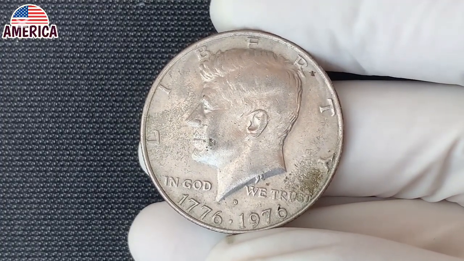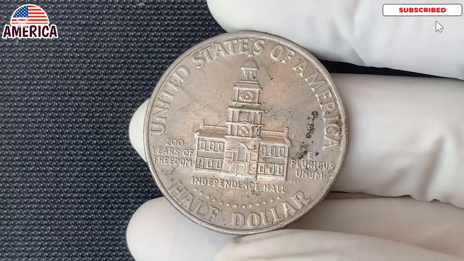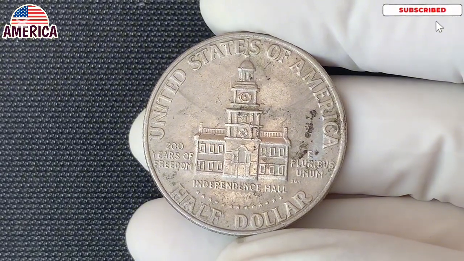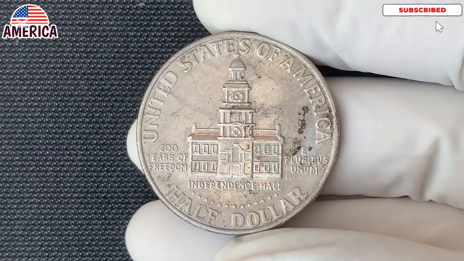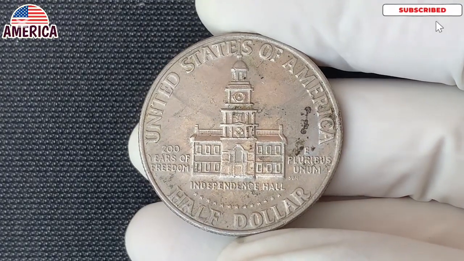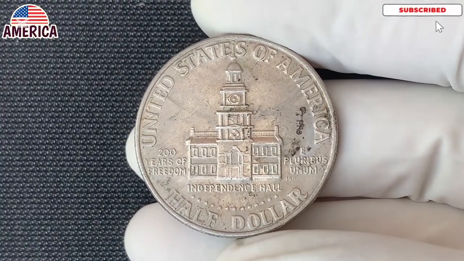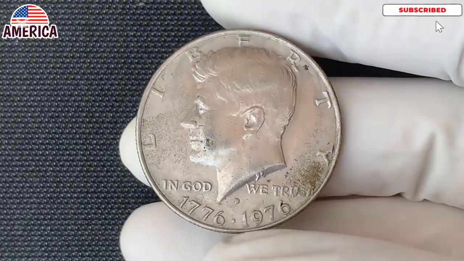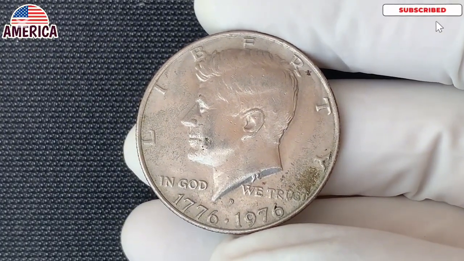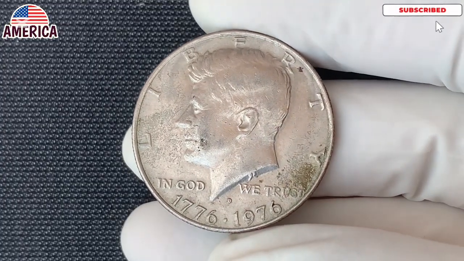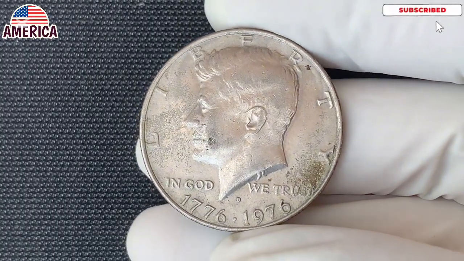Now, let's talk about the mint marks. The 1976 bicentennial half-dollar was minted in multiple locations, and the mint mark on the coin can affect its value. You'll find coins with no mint mark, which means they were struck in Philadelphia, as well as coins with a D mint mark, for Denver, or an S mint mark, for San Francisco. The San Francisco minted coins were often used for proof sets and have a much higher level of detail and finish compared to their standard counterparts. If you come across a 1976 half-dollar with an S mint mark, especially one that's in pristine condition, you may be holding something truly special.